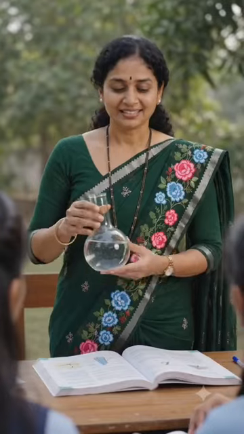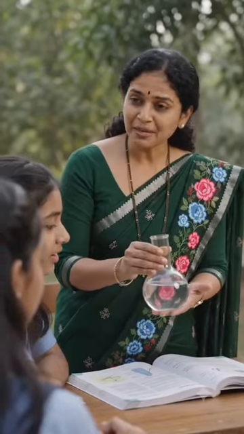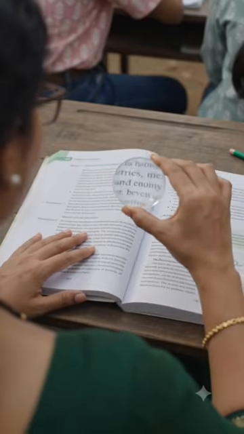Observe carefully. The letters look bigger through the water-filled flask. This happens because the flask acts like a magnifying lens. This simple activity helps us understand how reading glasses and convex lenses help us see objects more clearly. Scientists improved these lenses over many years. Their discoveries finally led to one of the greatest inventions, the microscope.